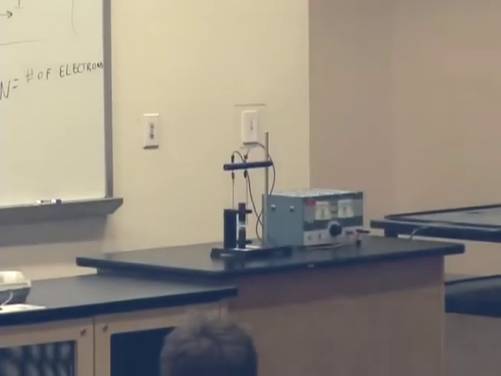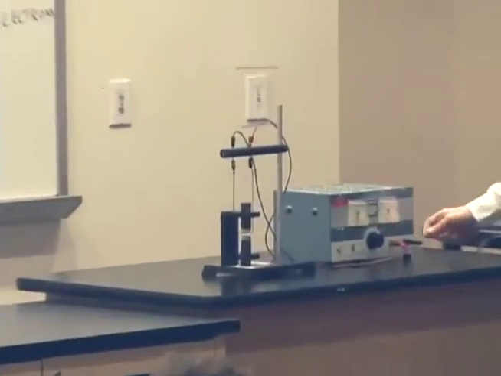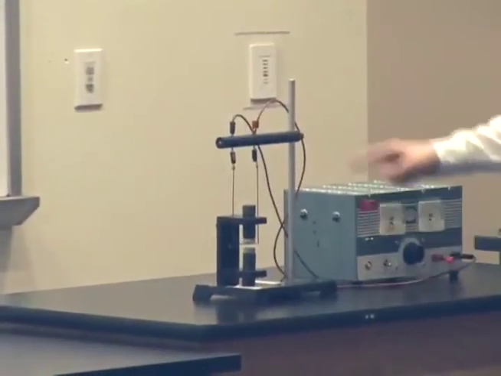Let's try it out. We've got a power supply here hooked up to, here's the positive terminal.